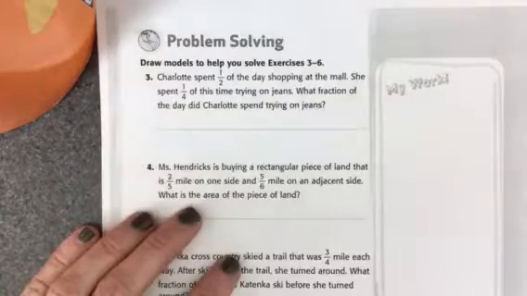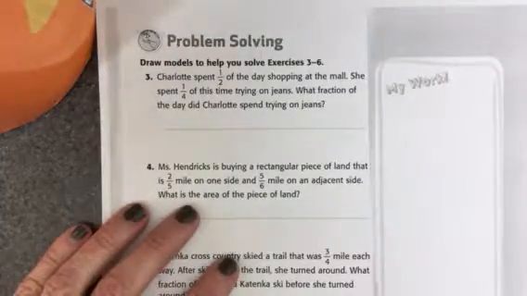All right, let's look at the back. Here we're going to draw models to help us solve the problem.